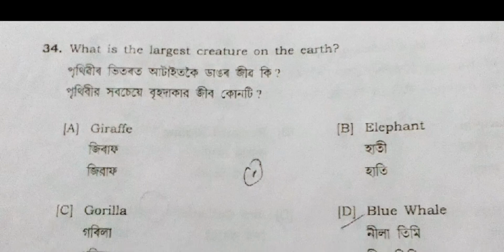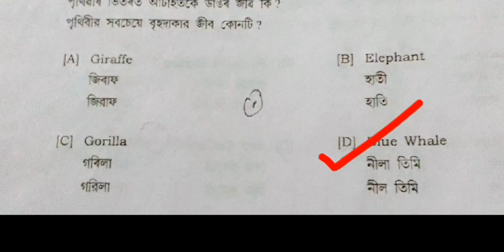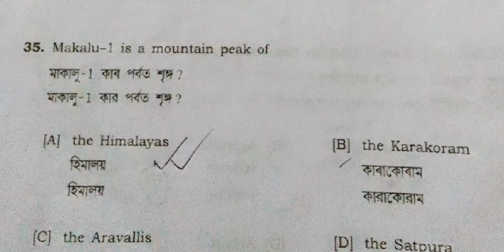Okay, next question is, Makalu 1 is a mountain peak of, is it A, the Himalayas, or is it the Karakoram, the Aravallis, or is it the Satpura? The answer is the Himalayas, A.